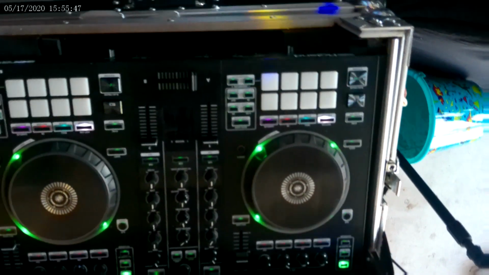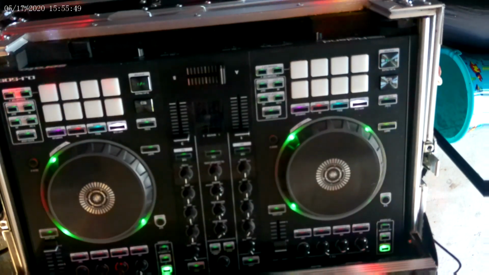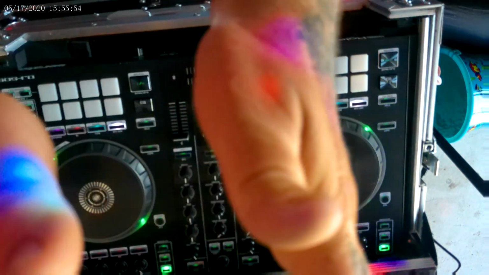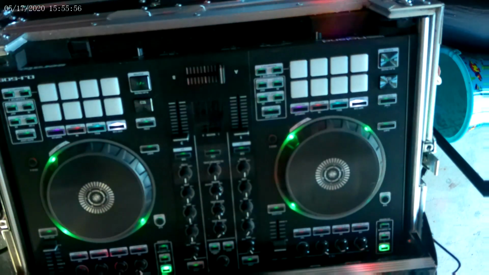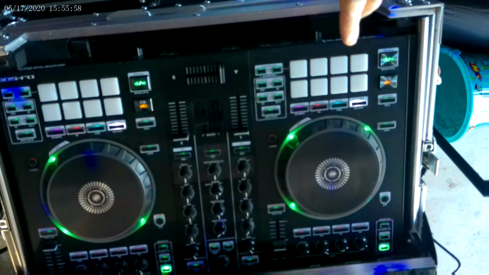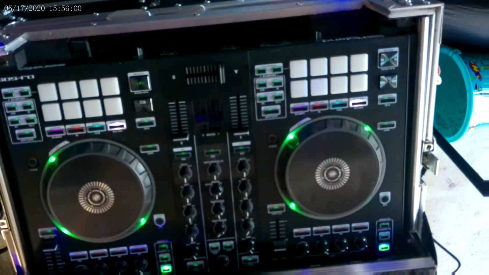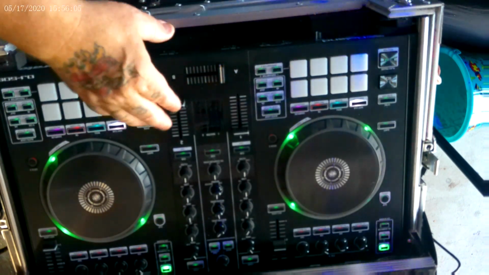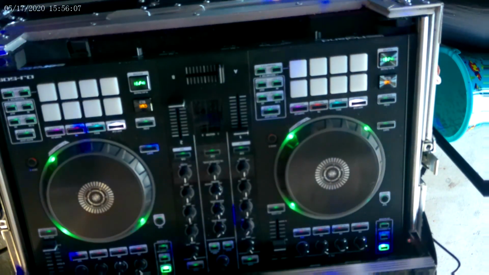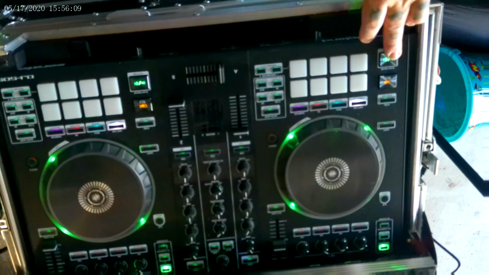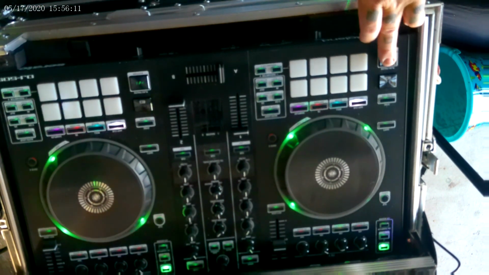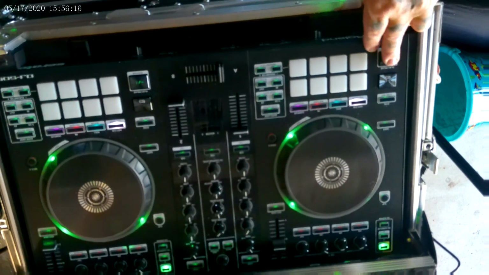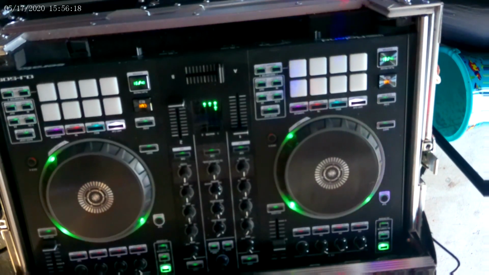This little camera here. Okay, so what we're going to do is I'm going to show you how to transition from one song to the other by just pushing some buttons. Now, we're going to fade this song out. This song is already faded up. So we're going to push play on this song and listen. Listen to the song and see what I'm talking about. And then we're going to get the other one in. So listen to it.